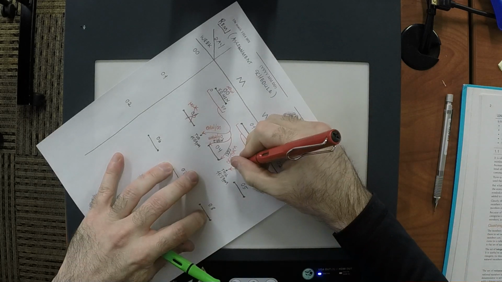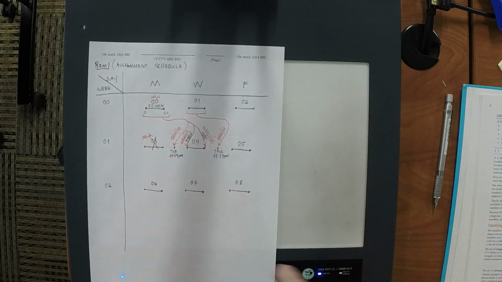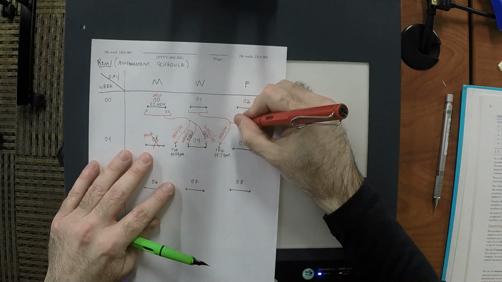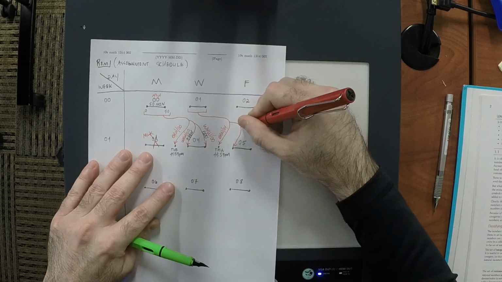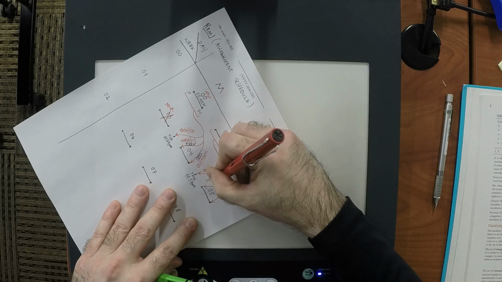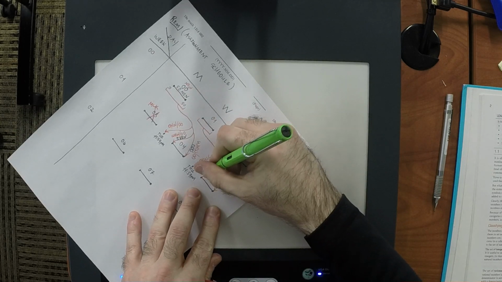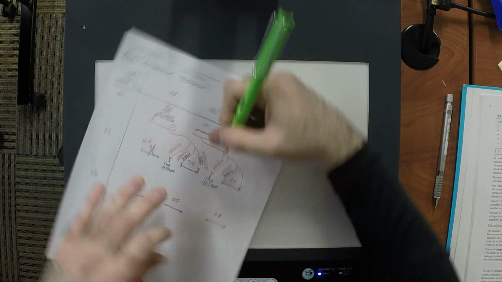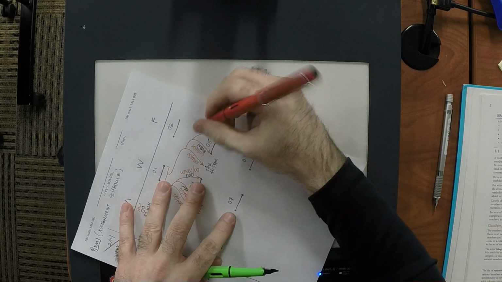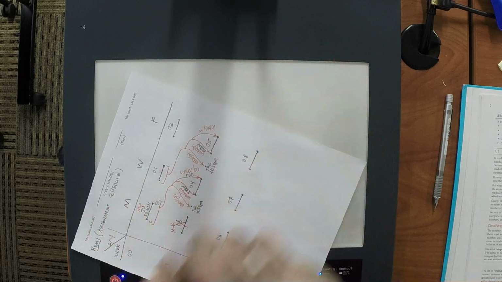So that's OHW 01 and WHW 01, the evens, WHW 01, the odds.